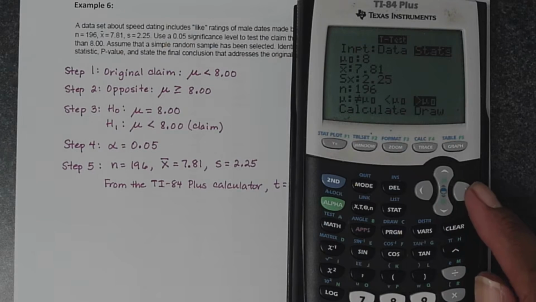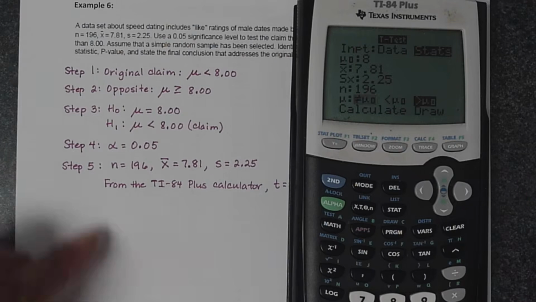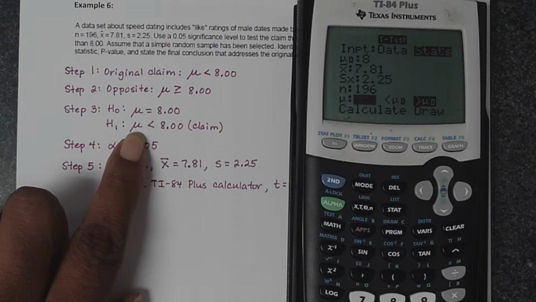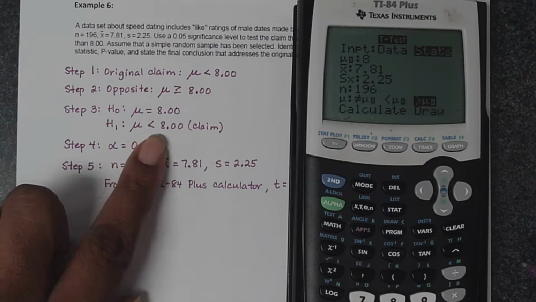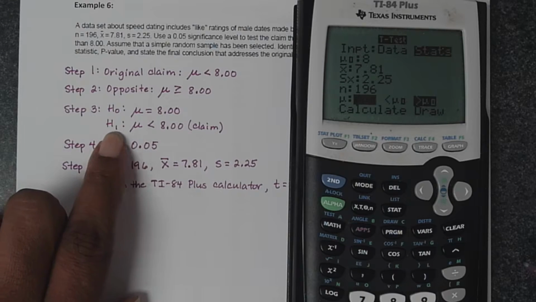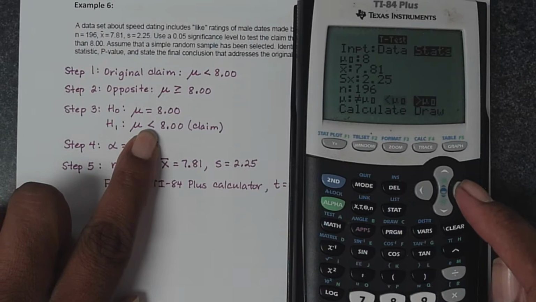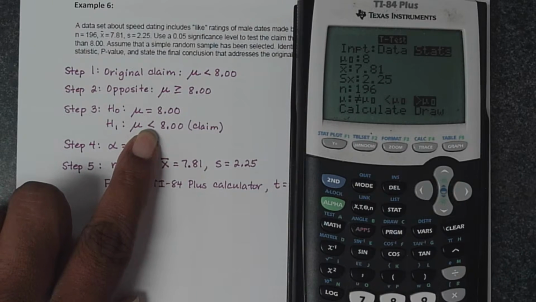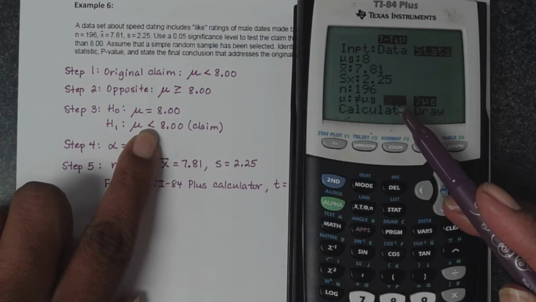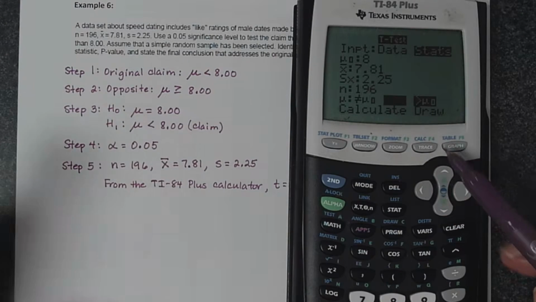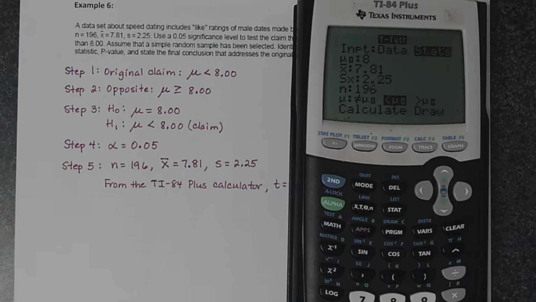Now for the mu, that's going to come from the alternative hypothesis, because you have to use either less than, greater than, or not equal to. In this case, our alternative hypothesis says mu is less than, so we need to highlight the one that says less than mu sub 0. So we'll put the cursor on top of the less than mu sub 0 and then press enter to make sure that it's highlighted.